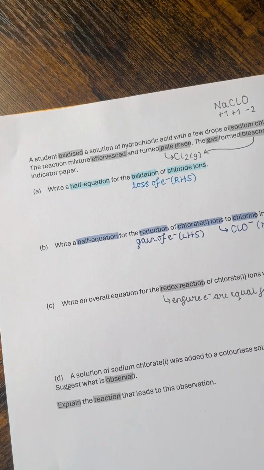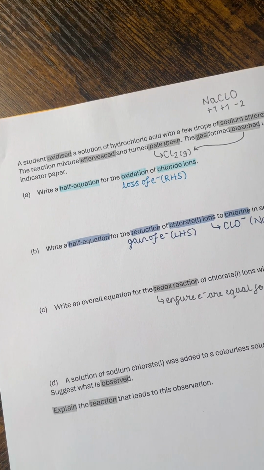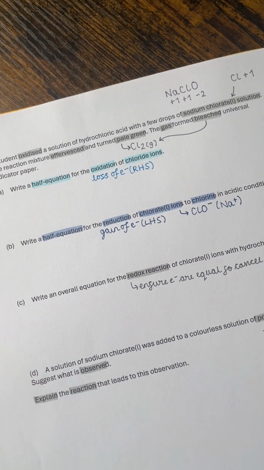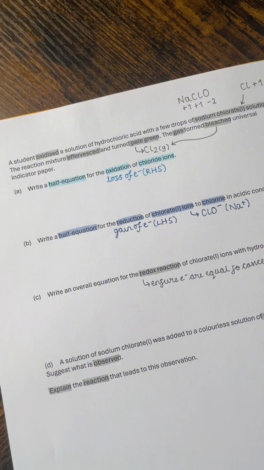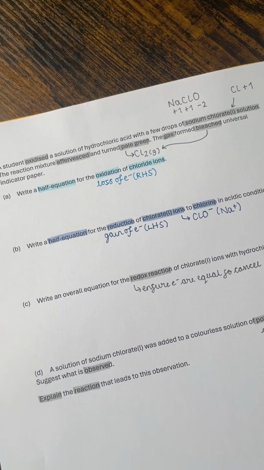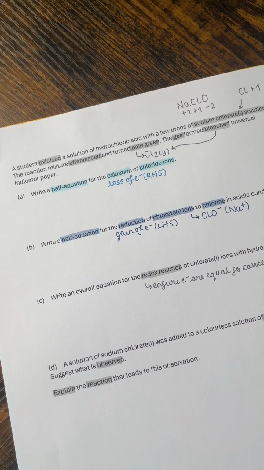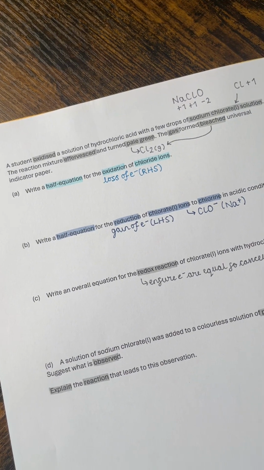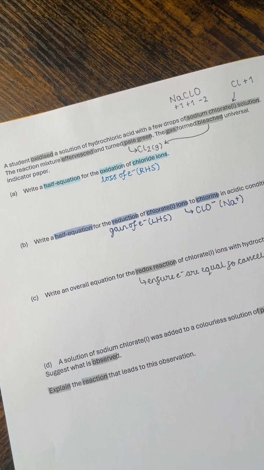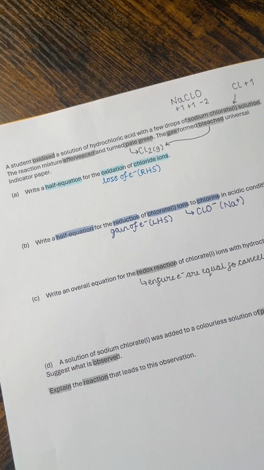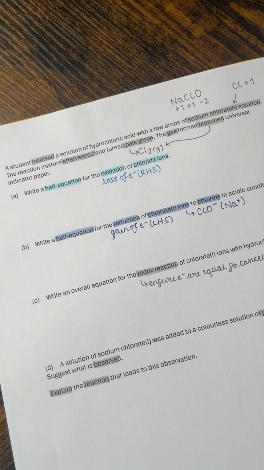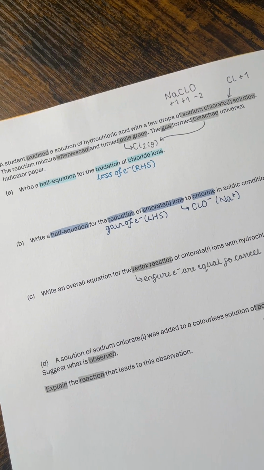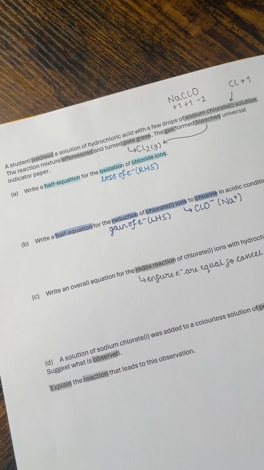We're then told that the reaction mixture effervesced, so a gas has been made and it turned pale green. The gas formed bleached universal indicator paper, so that is suggesting that we are producing chlorine gas. Now that's going to be helpful in part A, where we're asked to write a half equation for the oxidation of chloride ions. We need to, I guess, make the connection that when those chloride ions are oxidized, we would be making chlorine atoms, which, because chlorine is a diatomic element, would go around as Cl2 molecules.